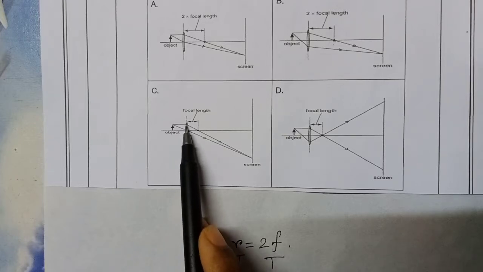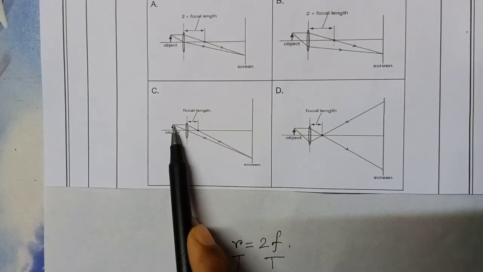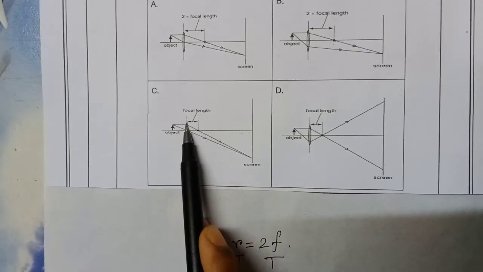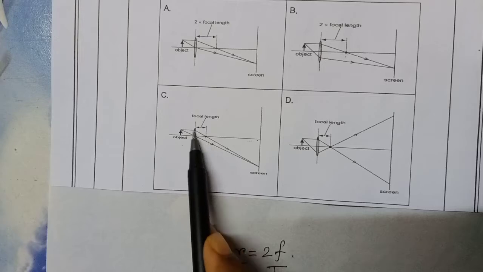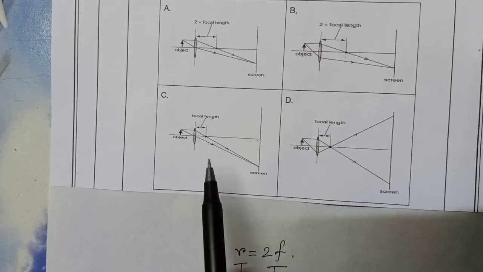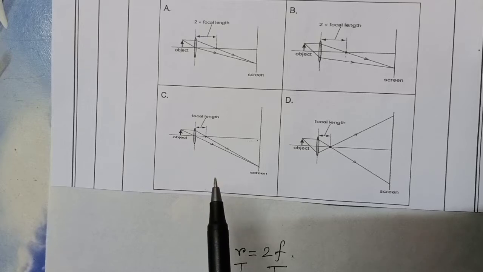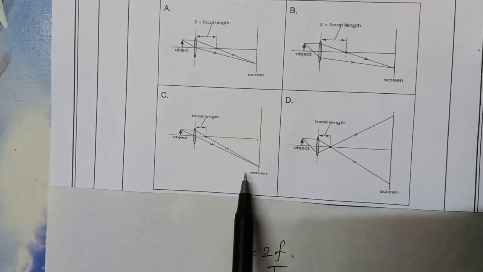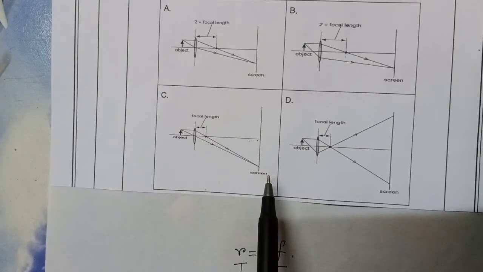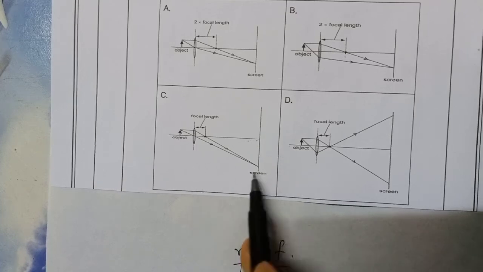Option C, here you can see that the ray, after traveling parallel to the principal axis, passes through the focus, the focal length. Again, the second ray, after passing through the optical center, passes undeviated, and the two rays meet at the screen. So this option is right.